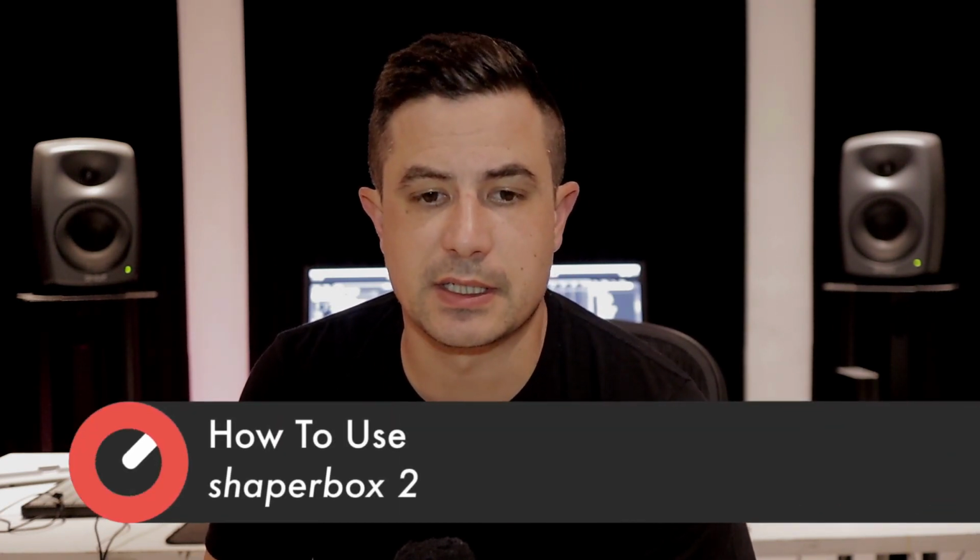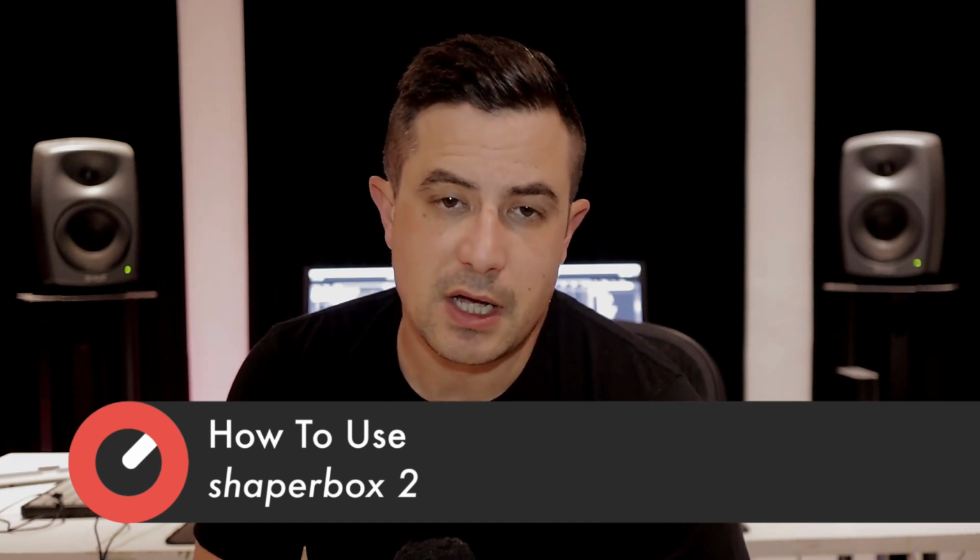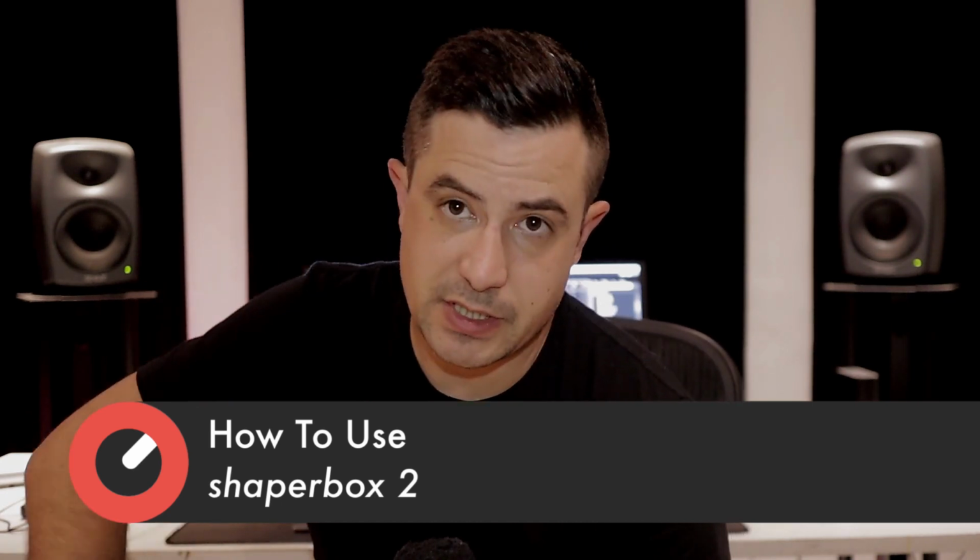Today I want to check out a really standout plugin from Cableguys called Shaperbox 2. It's essentially an LFO generator, much like LFO Tool, but with a bunch of really cool features and a whole lot that you can do with this. We're going to take a look at some of these standout features, go over some of the essential GUI functionality, and also just take a look at how it sounds and what you can do with this. Let's dive in and check it out.